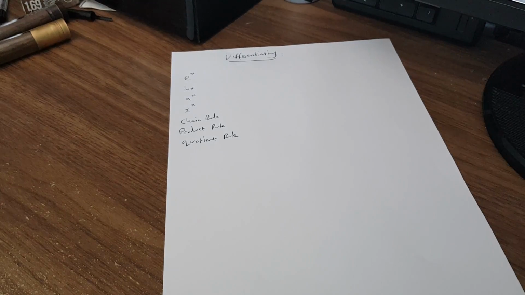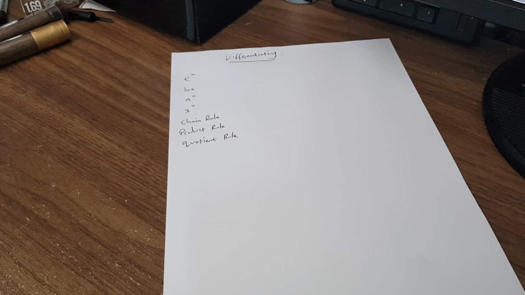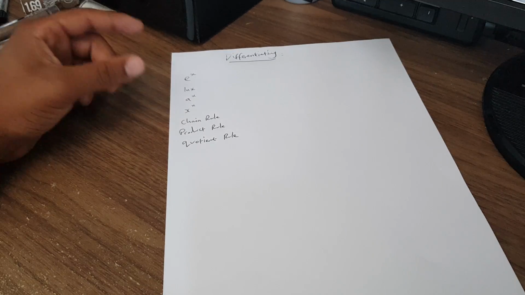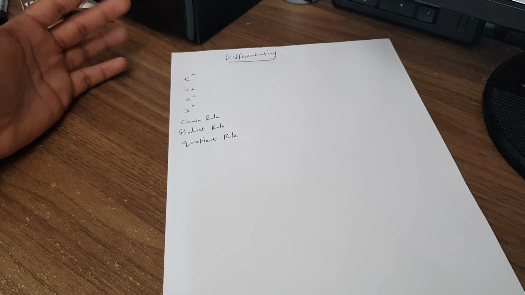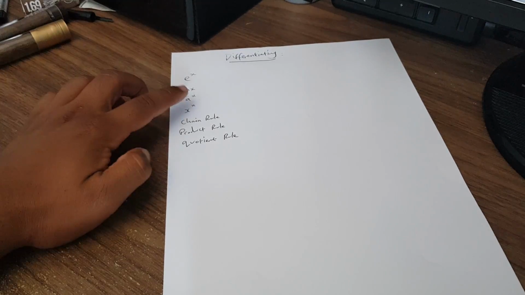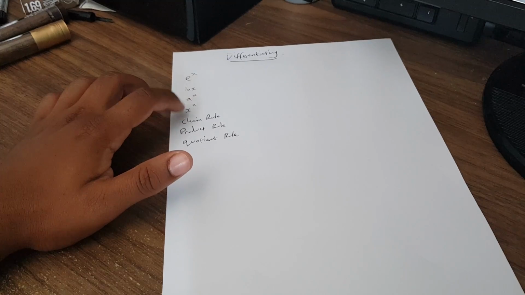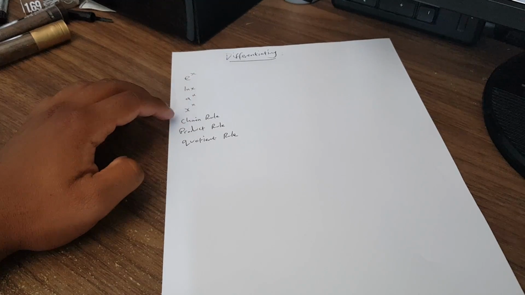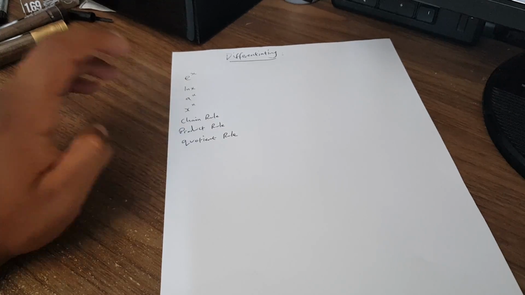So in this episode we are going to differentiate 7 different types of functions. We've got 4 types of function to differentiate: e to the x, ln x, a to the power of x, and x to the power of x. And then we've got our 3 simple rules: chain rule, product rule, and quotient rule.